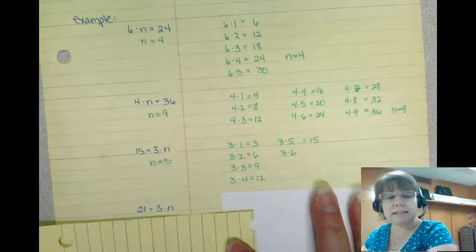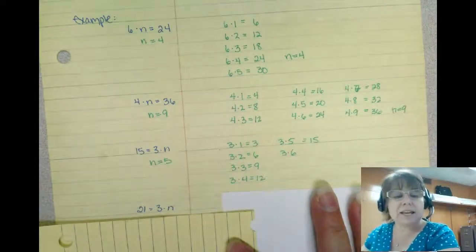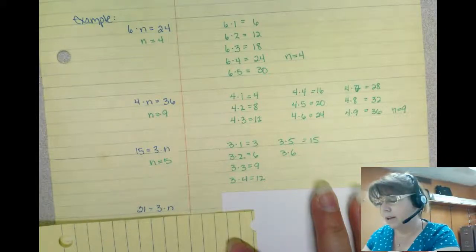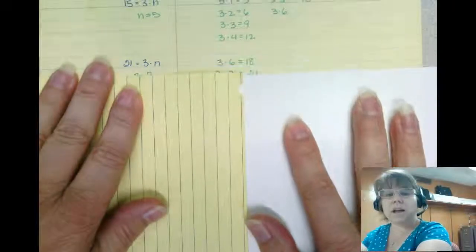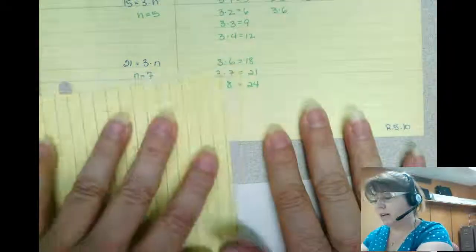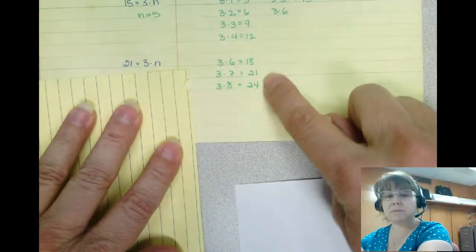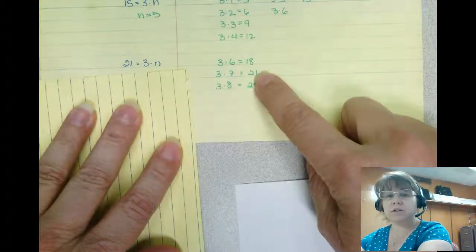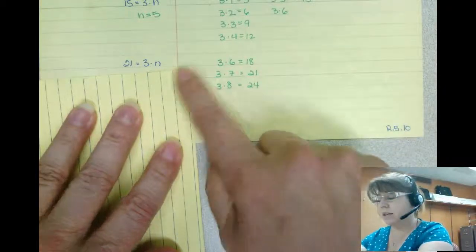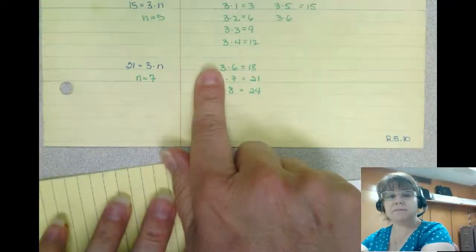And lastly, I showed the answer, but let's say 3 times n equals 21. Again, we can write out what the 3's are, and I just continued it from the table above. 3 times 6, 3 times 7, 3 times 8, and we're looking for 21, so n must be 7.